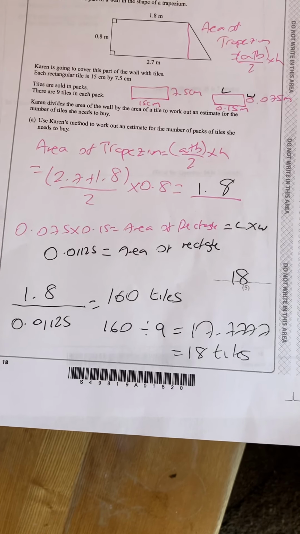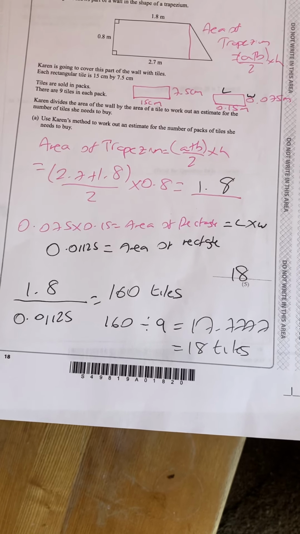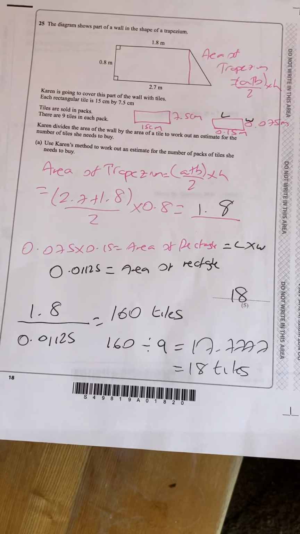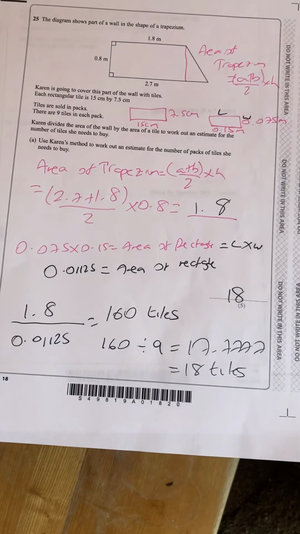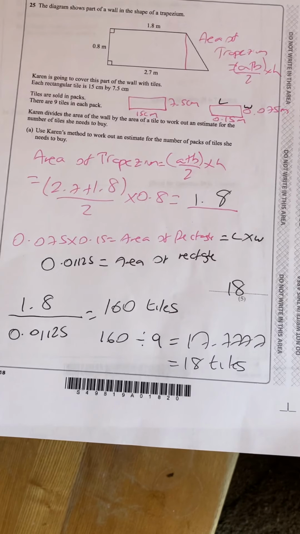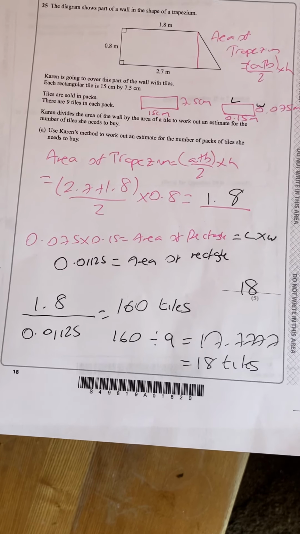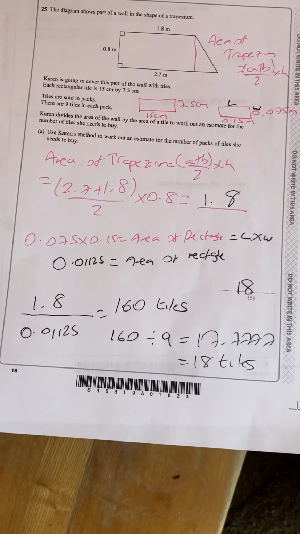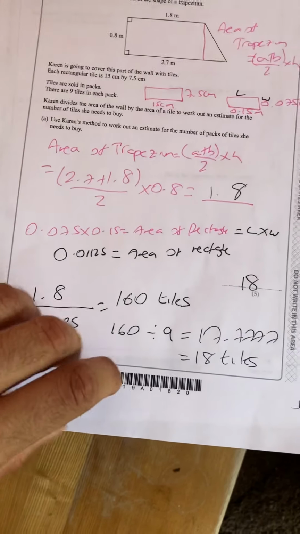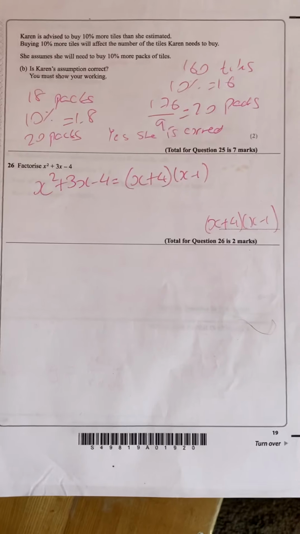I did 1.8 divided by 0.01125, and I got 160. 160 divided by 9 is equal to 17.7777, so 18 packs are needed. So that is the answer for part A, because there are 9 tiles in a pack, so 160 divided by 9 gives that.